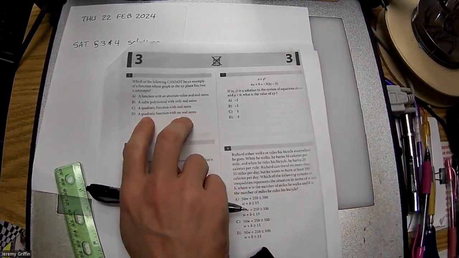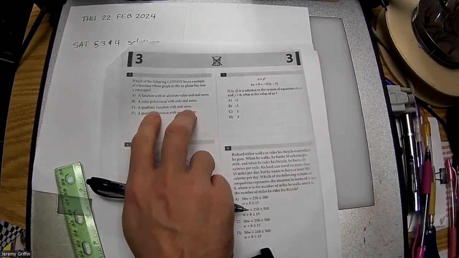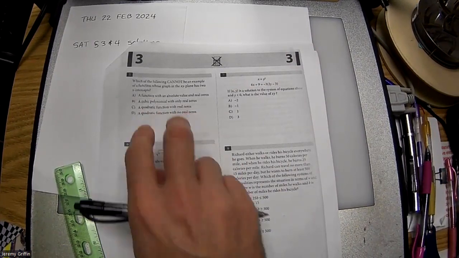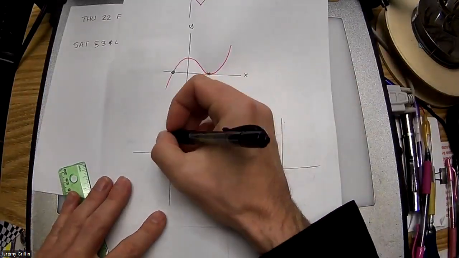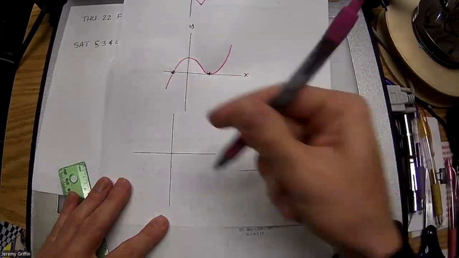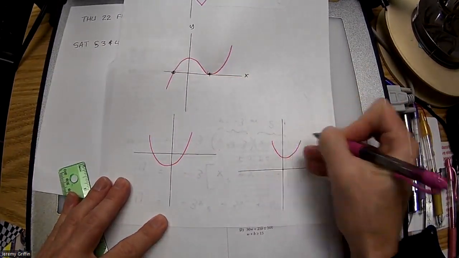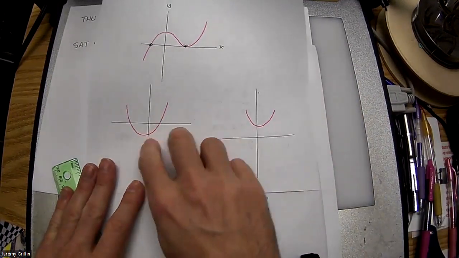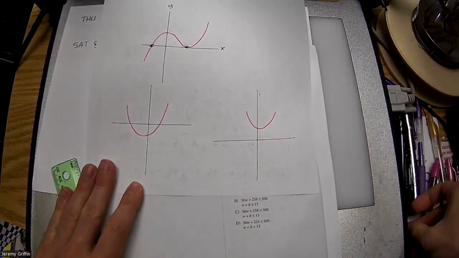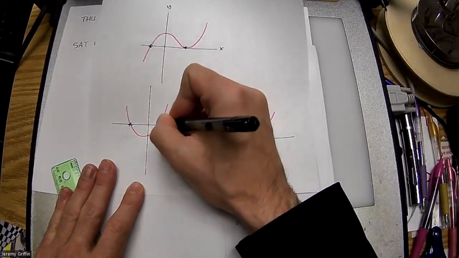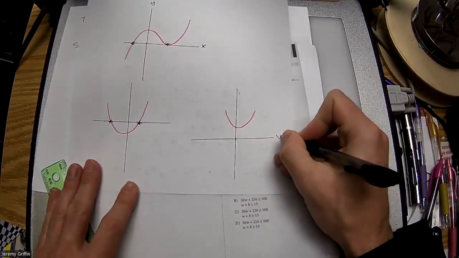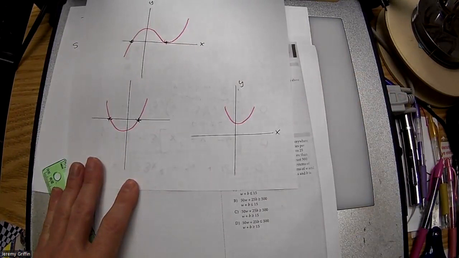Now, option C and D both say quadratic function. C says with real zeros. Option D says with no real zeros. So here could be option C, and here could be option D. You guys see option C and option D? Option C has point, point, and option D has no real zeros. You guys get there? So option D is the one we're going for.